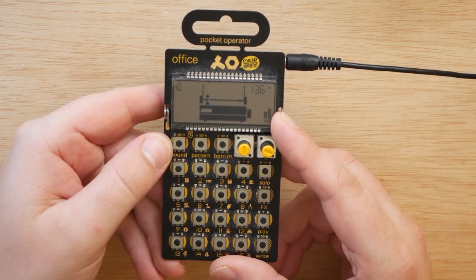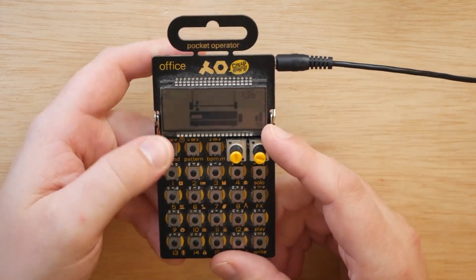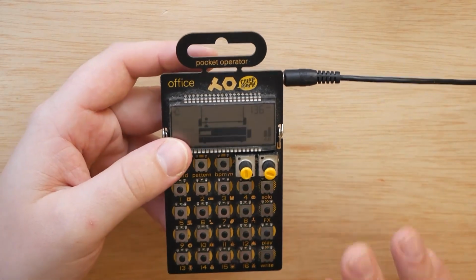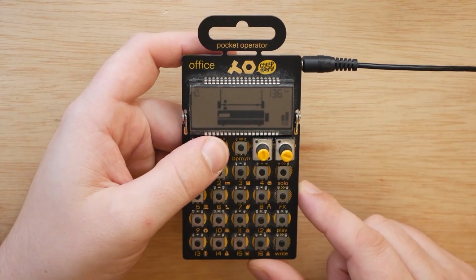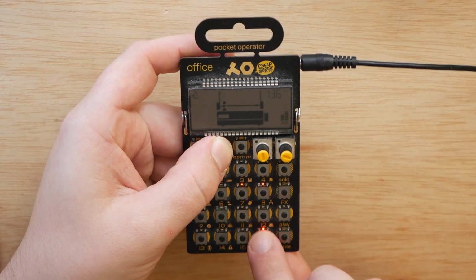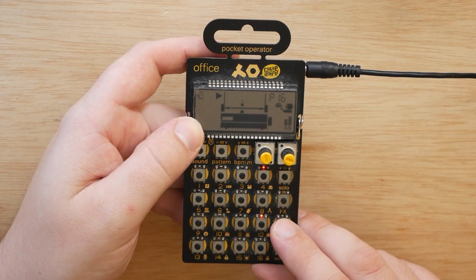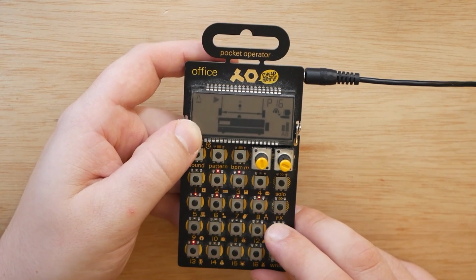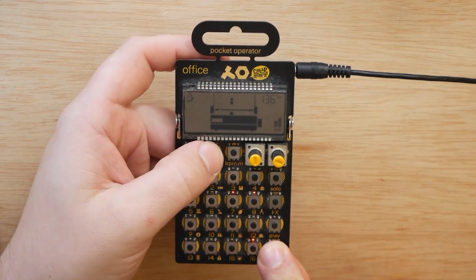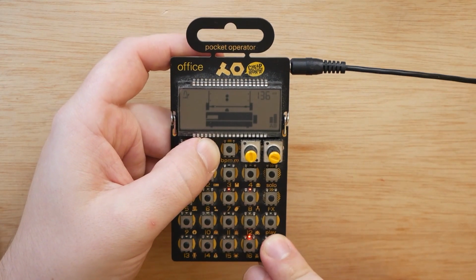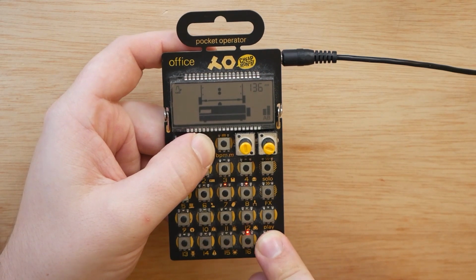And finally, we're going to talk about copying and pasting as well as deleting patterns. So these are two shortcuts that are very, very important. To copy a pattern, simply go to the pattern first that you'd like to copy. Let's say we want to copy pattern 16, which is this one. Now to copy it, we're going to hold the right button and then hold the power button while we're still holding right. We'll notice that pattern 16 is now flashing. That means it's been copied.